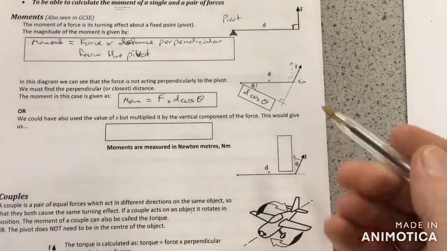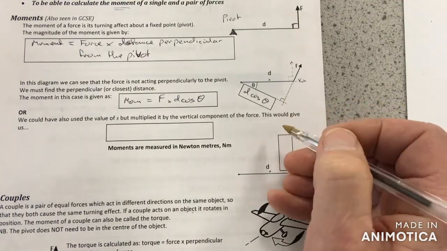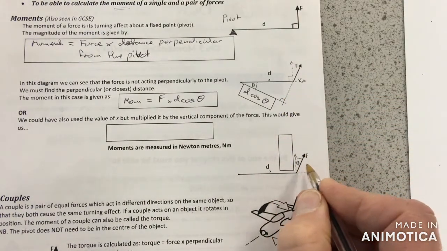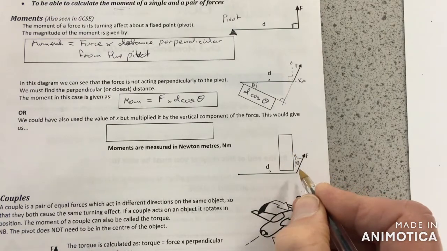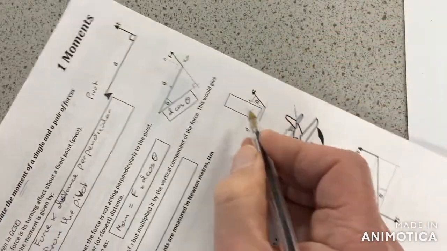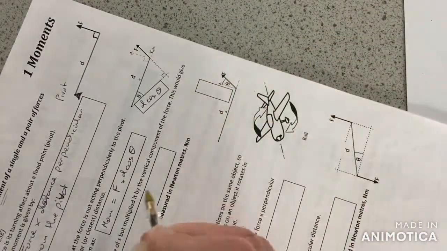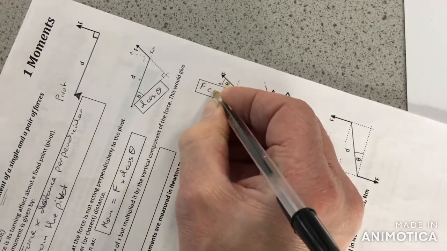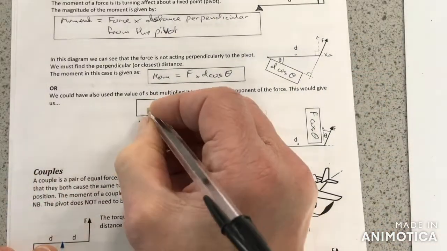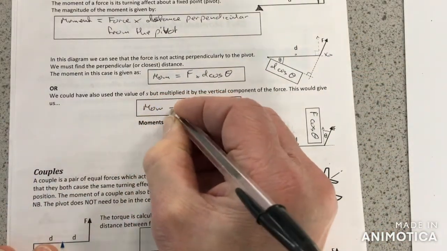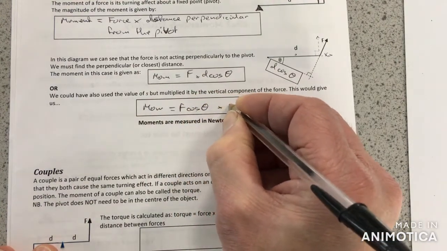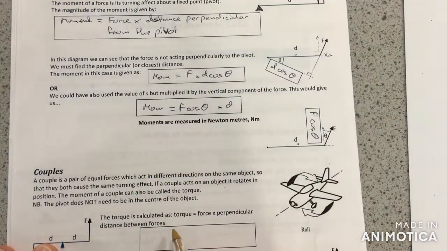Whereas if we are talking about the change in the force, we could change the force into its components instead. Again, if we look at that, it's still adjacent to the angle, and so our force becomes F cos theta. And if we put that in, our moment is F cos theta times d, it still ends up as the same equation.